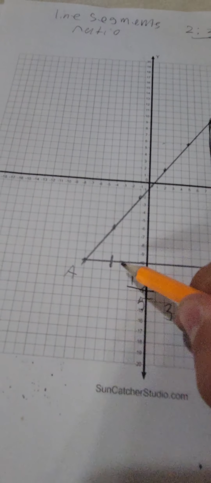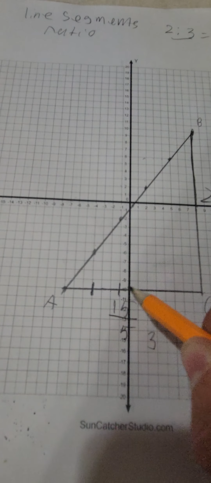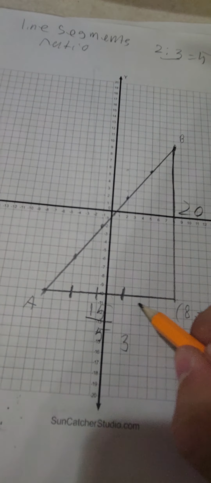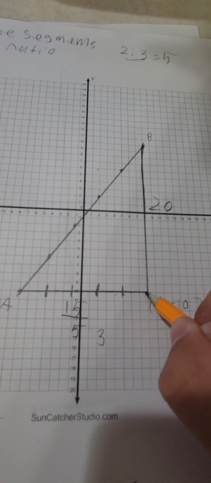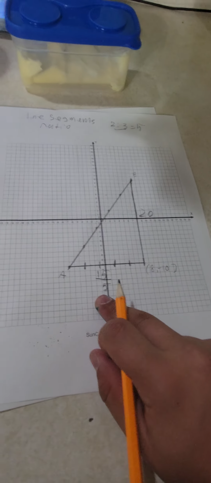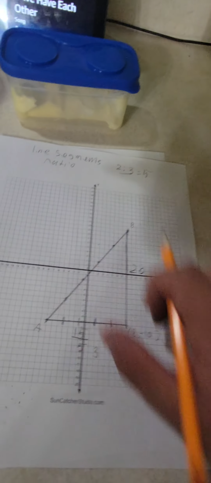And then we do it again. 1, 2, 3. 1, 2, 3. Now we have completely segmented this into 5 parts, which matches up to our 2 to 3.